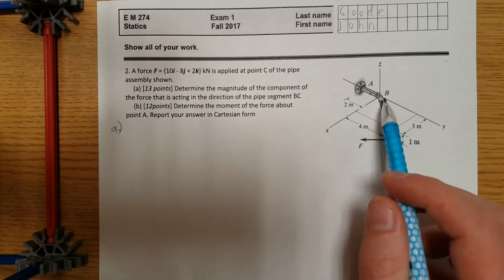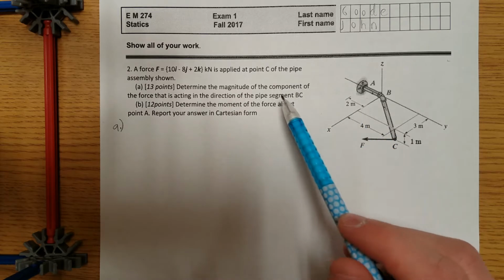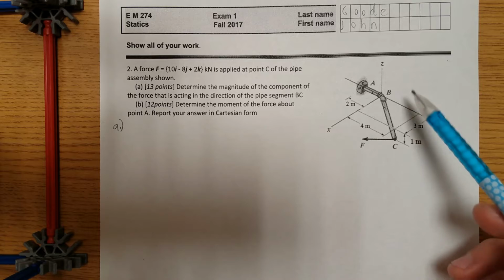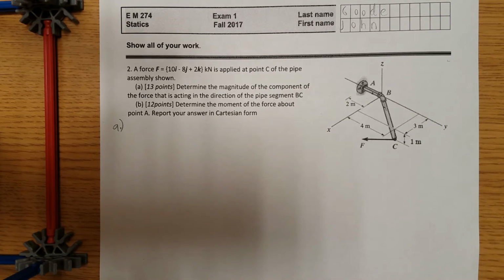And we're also given pipe BC here. Now, when it asks for the magnitude of the component, I'm assuming that means they want the projection of this force along BC. This is something that would have been in maybe question 2 of your vector exam, the last part where they wanted the projection of the forces along certain segments. So this is kind of what we're doing here.